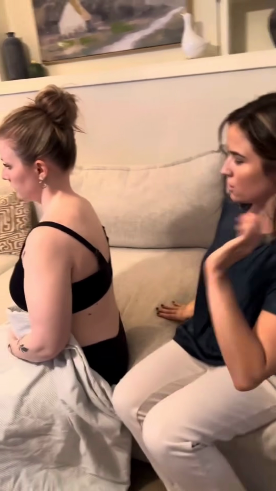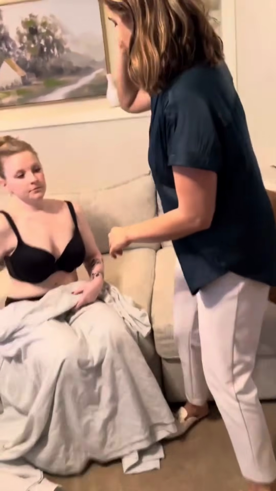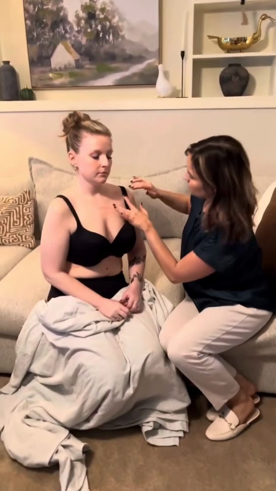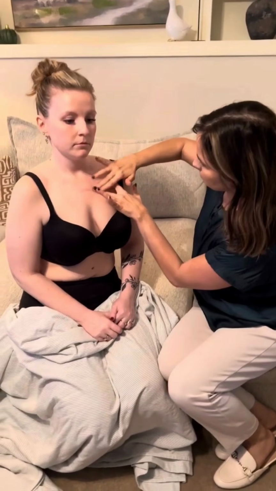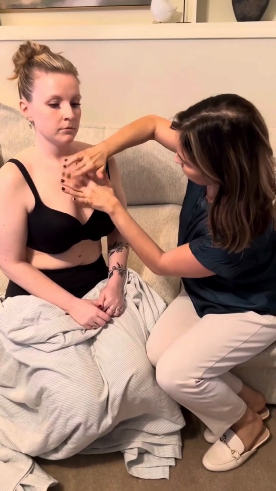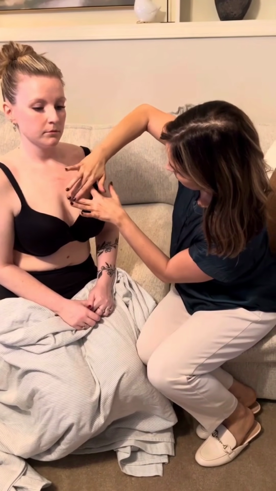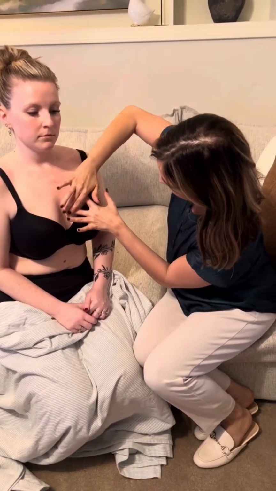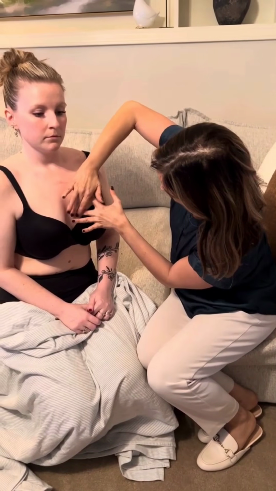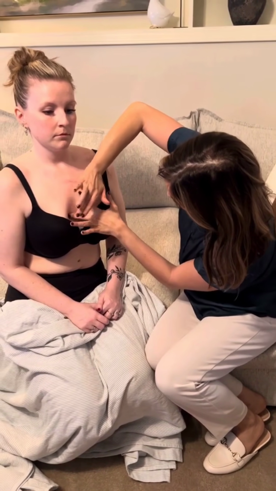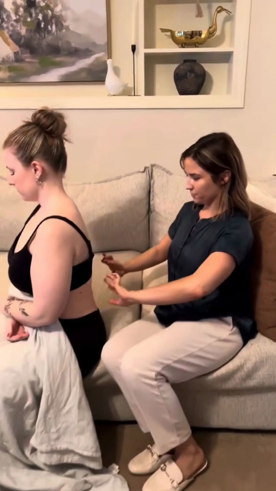Okay, and then I'll do the front. Okay, and then I'm going to go back to the back and I'm going to percuss above and below the diaphragm.